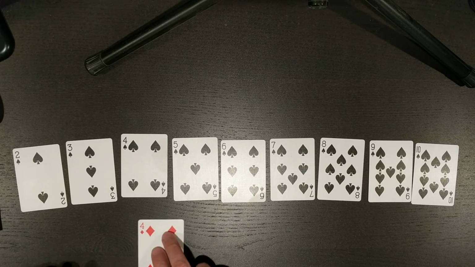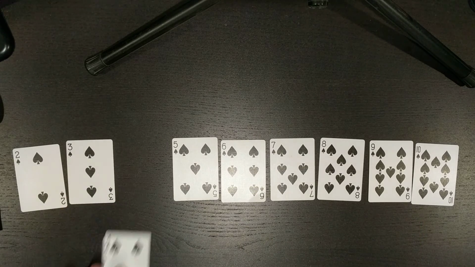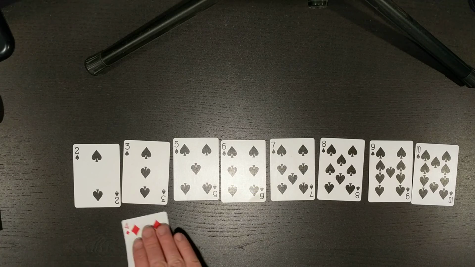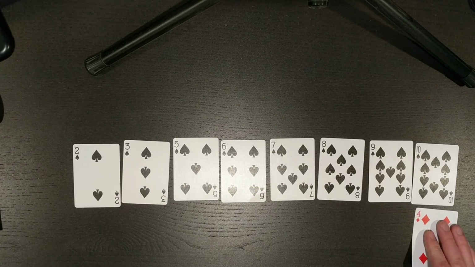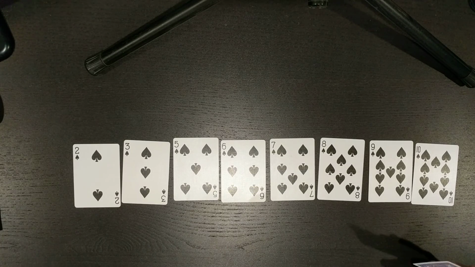Or I could look through this entire list and not find it. So say 4 was missing, I could look through the entire list. When I've gotten to the end, if I haven't found it, I would return maybe an index of -1 or false to indicate that it wasn't found.